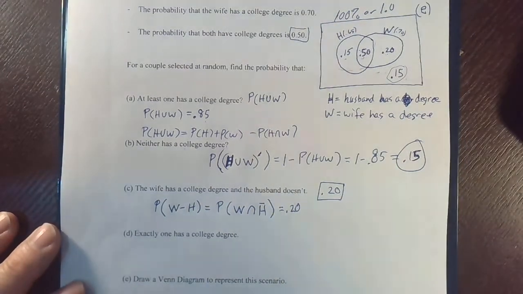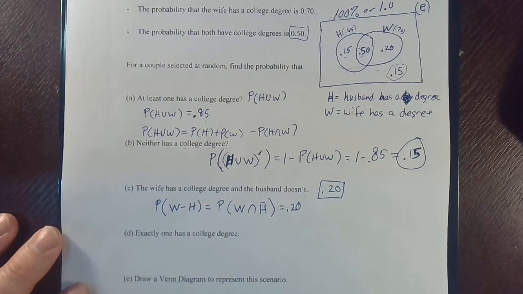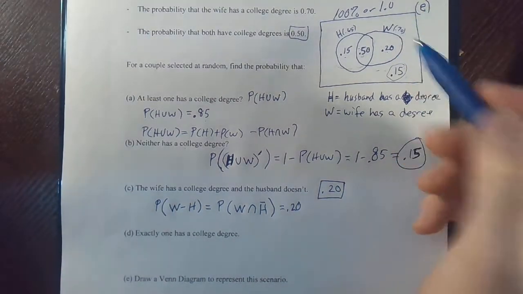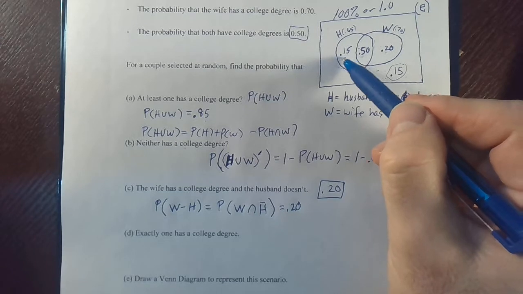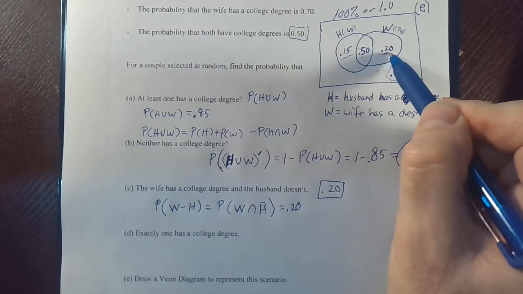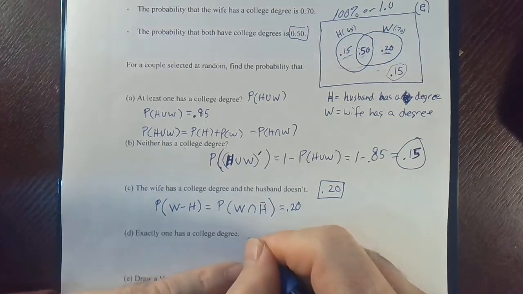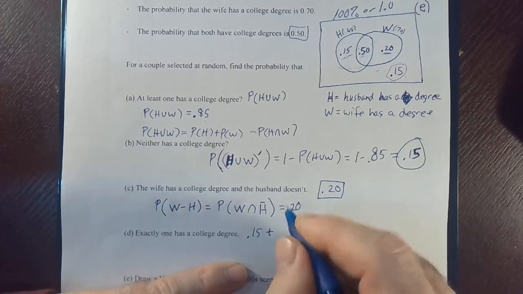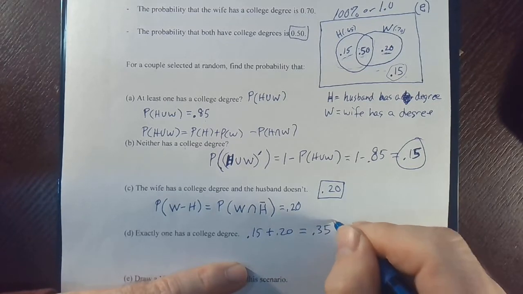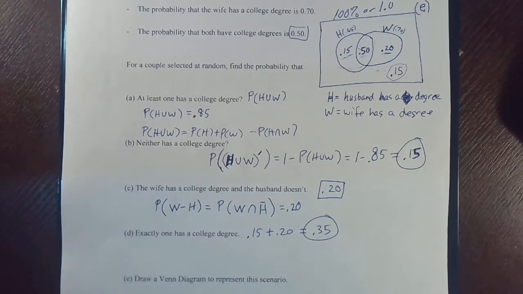Exactly one has a college degree. What's the probability of that? Well, there are two places where exactly one has a college degree. It'd be either the husband has a college degree only or the wife only has a college degree. So you'd add up 0.15 and 0.20 to get 0.35, which is 35%.